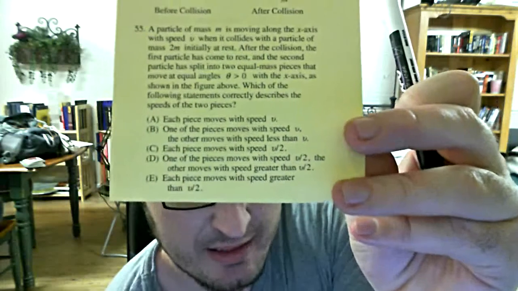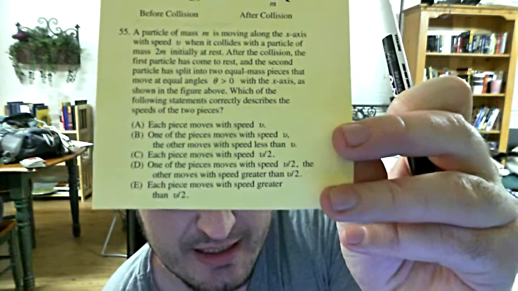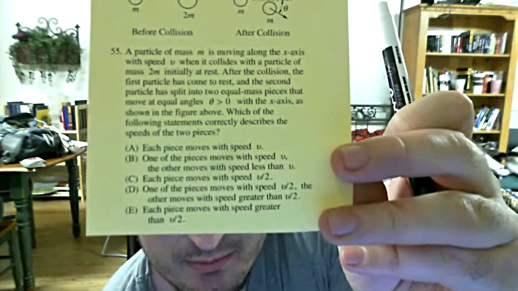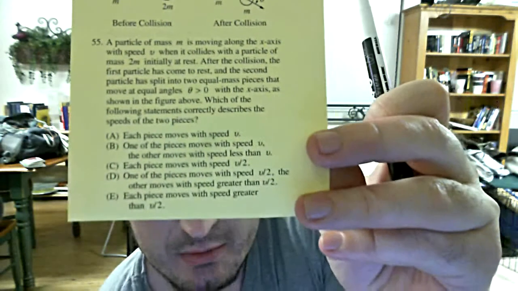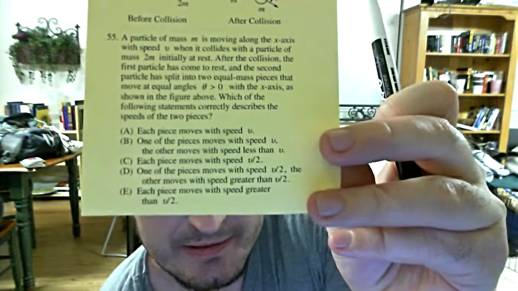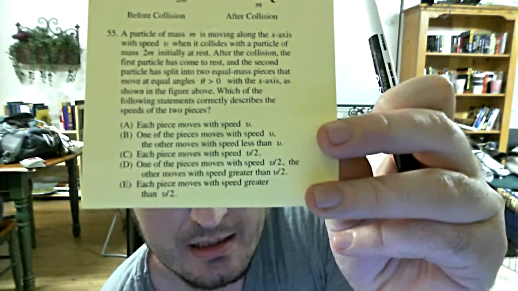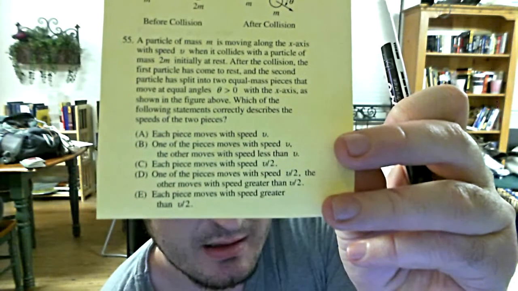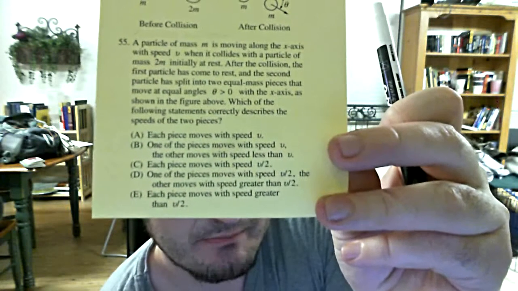That would be the only case in which answer A is right. So they're trying to trick you with that answer. B, one of the pieces moves with speed v and the other moves with speed less than v. That can't be. The angles are the same. Just conceptually, we know that the speeds of the particles have to be the same.